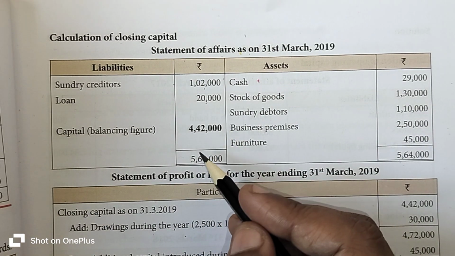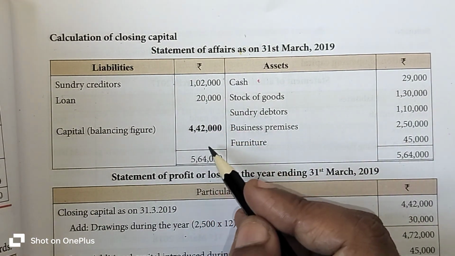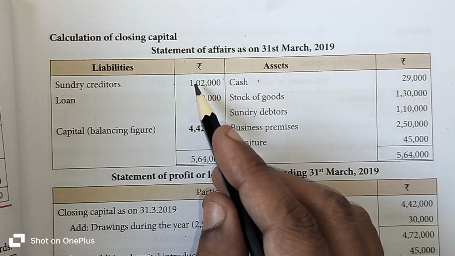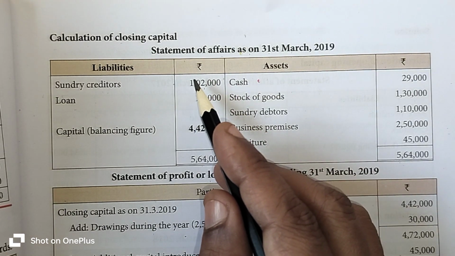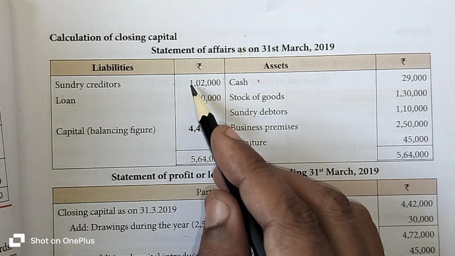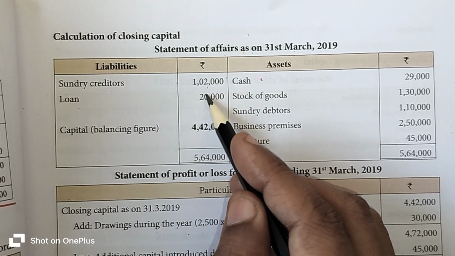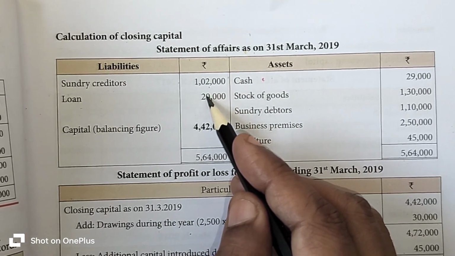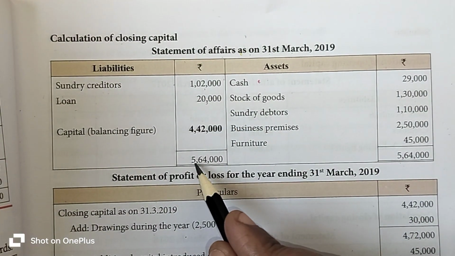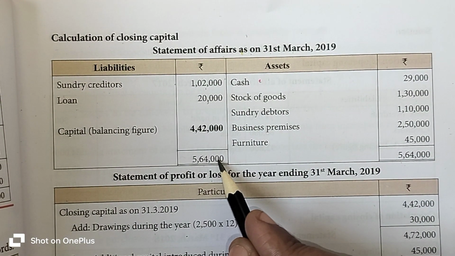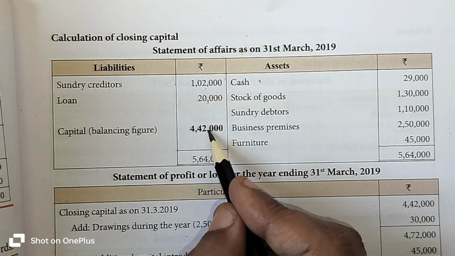Then we have to find out the difference between them. Here the lesser side value is 1,22,000, right? So we subtract 1,22,000 from 5,64,000. We will get 4,42,000.